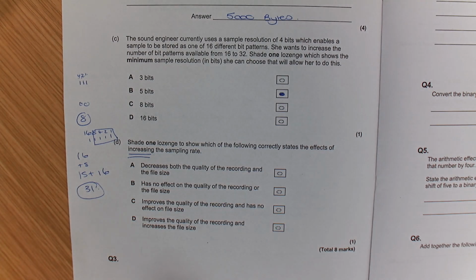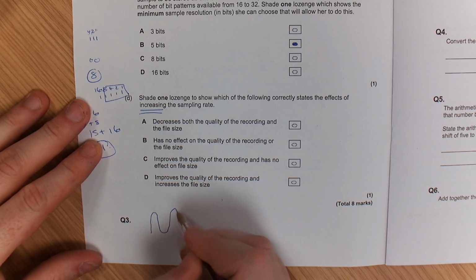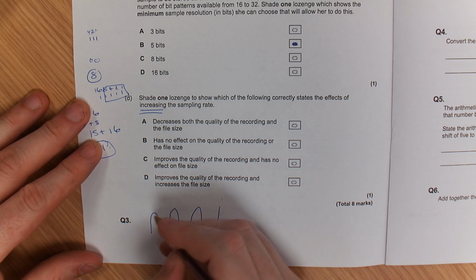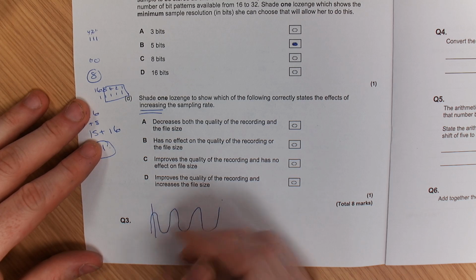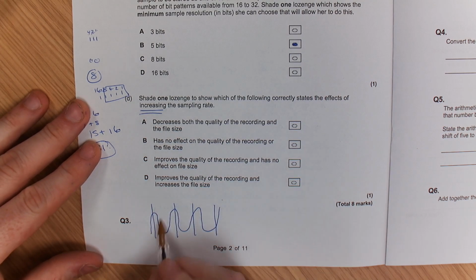Well, I want you to think about it this way before we even answer this question. Look, if I've got this sound, if I've got 4 samples, look at how much of the sound is missed in the middle, yeah? And imagine I've got 4 bits per sample.